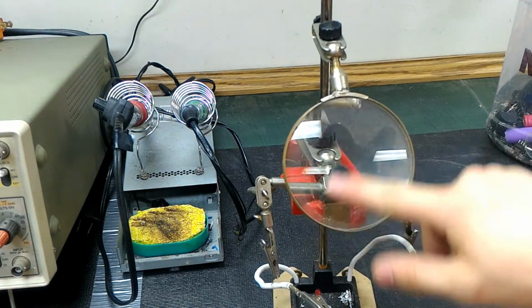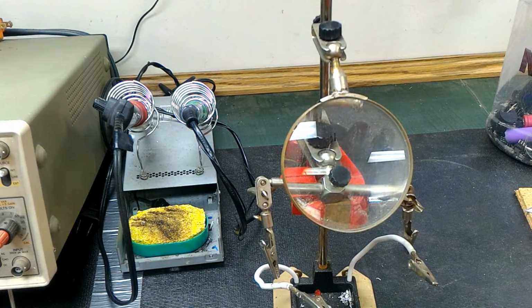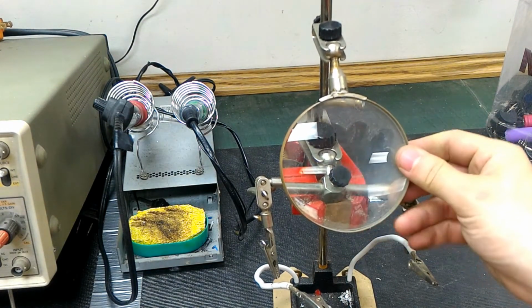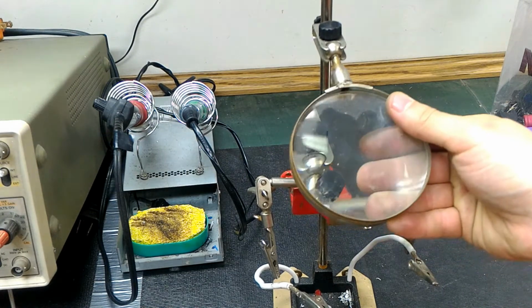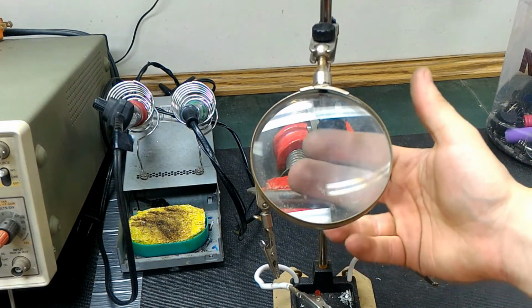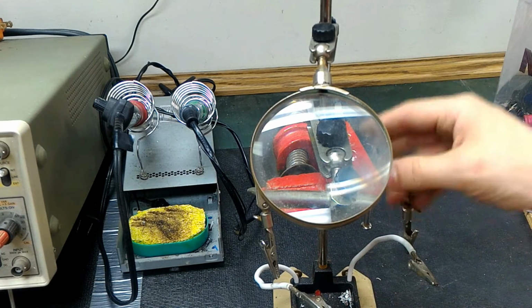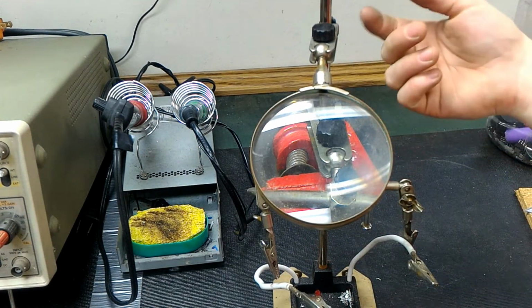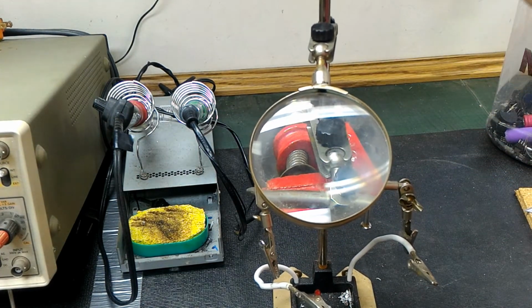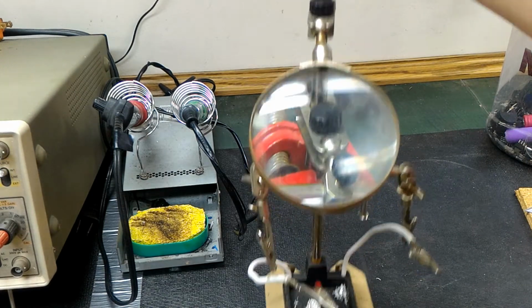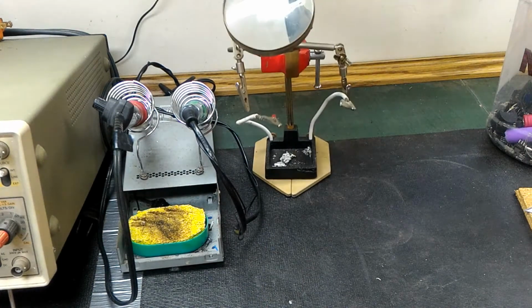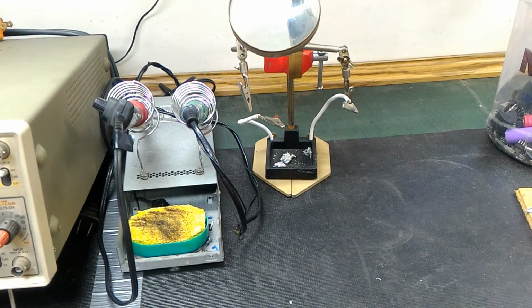Now, as you can see, it's all dusty. I don't use it often, but if you want to use it, you can obviously use it. As you see, it's magnifying quite a bit, so under a good amount of light, you can really do some small soldering with this thing. So that's a really good thing to have, and it doesn't take much to make one.